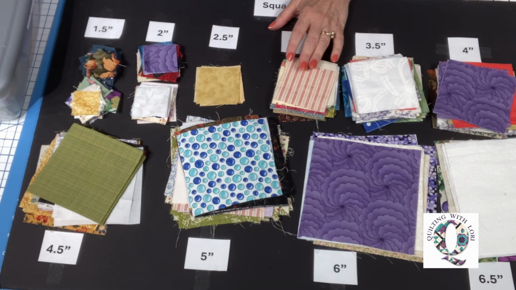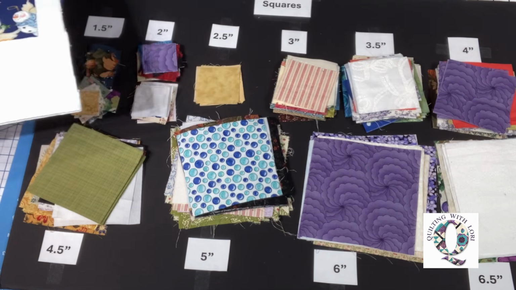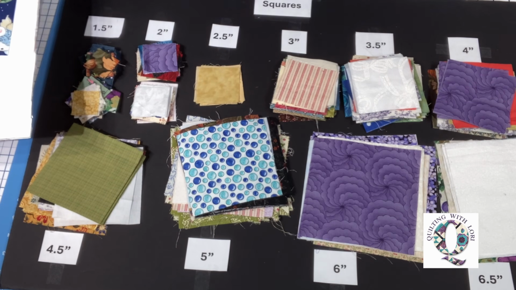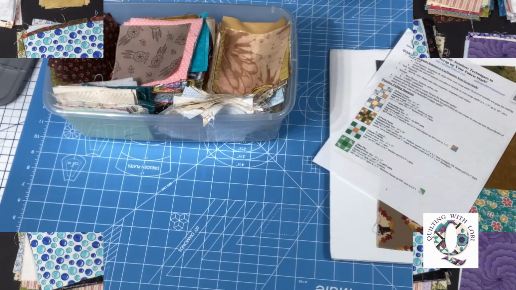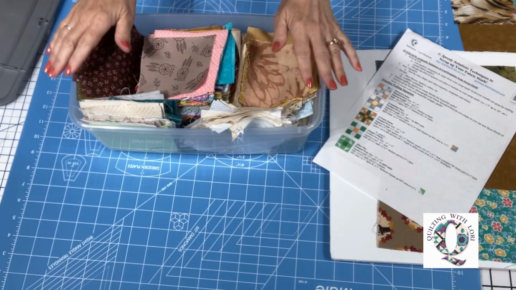Now I'm going to pull some cardstock over here where I have a few 9 patches set up with some unusual fabrics. And I'm going to share some tips with you on how I handle those when I'm pulling scraps for my quilts. All right, so here is my 4-inch bin container. I wanted to show this to you first.